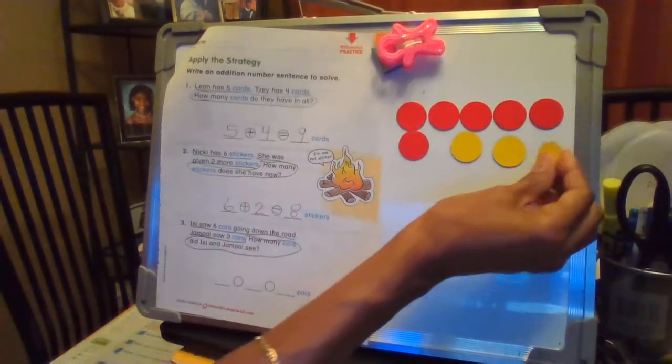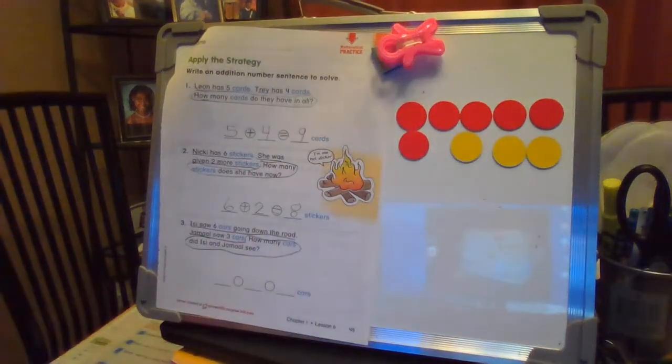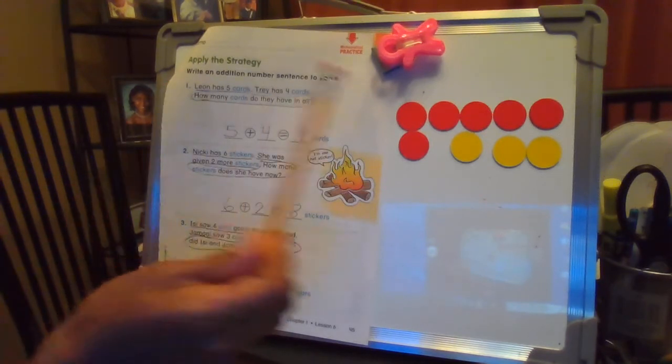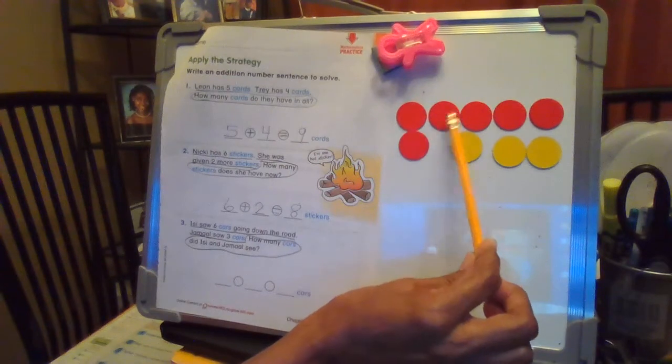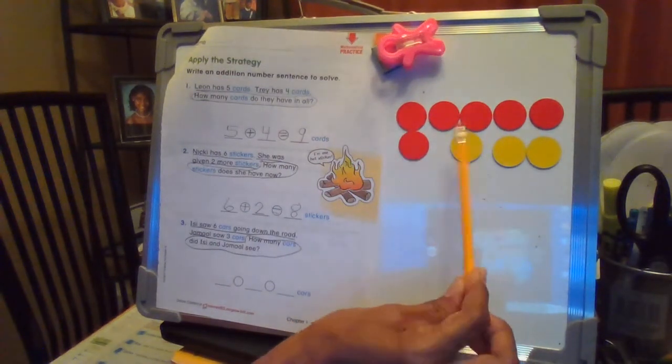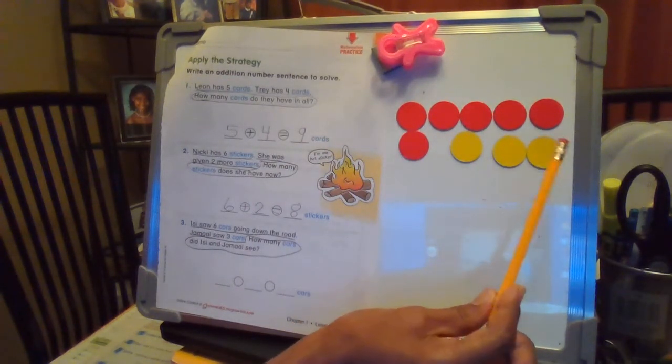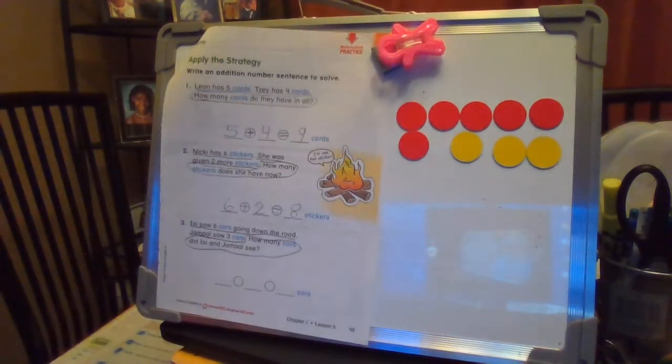All I have to do is add one more 3. Now I need to find out how many cars they saw in all. Count them all together. Join them: 1, 2, 3, 4, 5, 6, 7, 8, 9. Okay, so 9 in all.